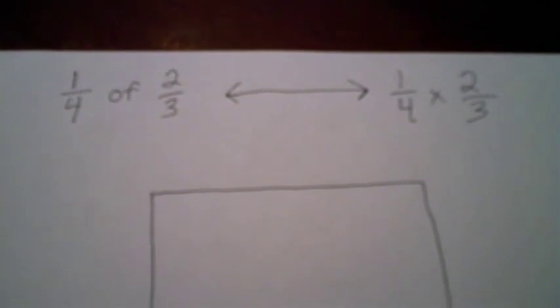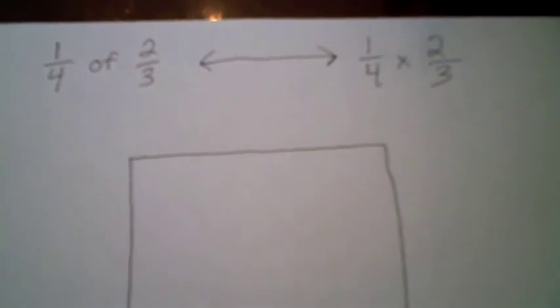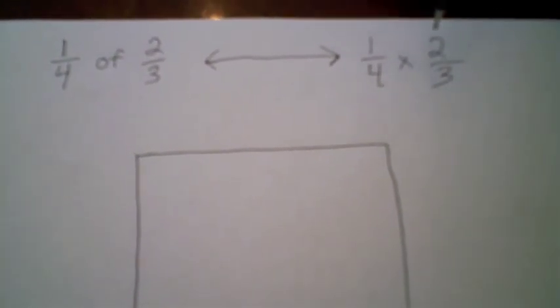So I'm guessing when you do math, you typically don't have a pan of brownies in front of you. So I just wanted to show how you can use the brownie pan method in class or on homework when you don't have the brownies with you. So again, what we stated was the fact that when you want to find 1/4 of 2/3, really what you're doing is you're doing the multiplication problem of 1/4 times 2/3.